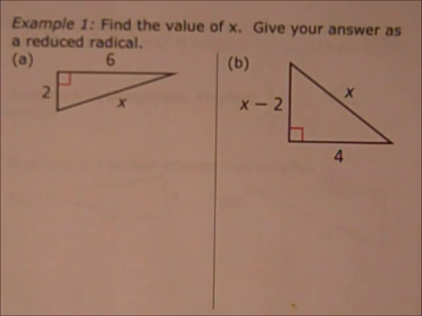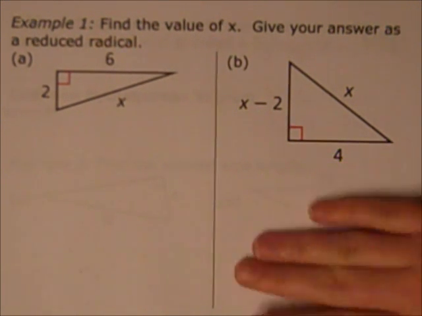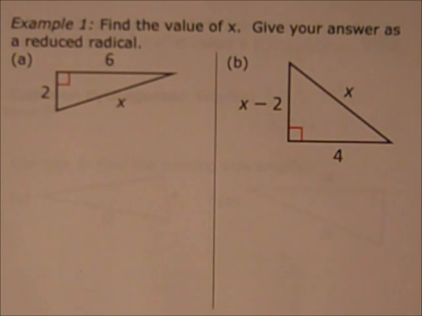Alright, this is a video for 5.7 for Pythagorean theorem. Now I know you all know how to do Pythagorean theorem. This is going to be a review of that, plus some applications, and a little bit higher when we start talking about doing it with variables.